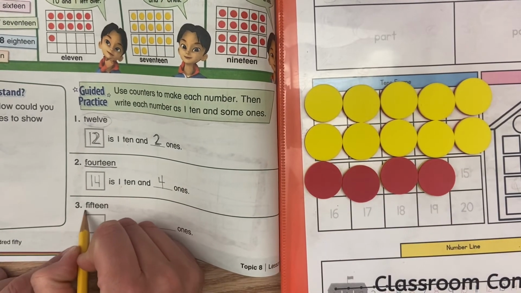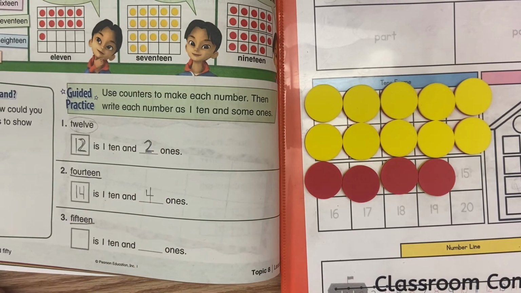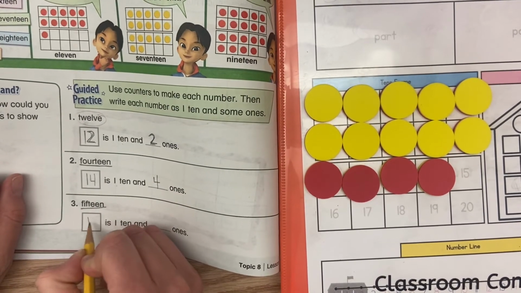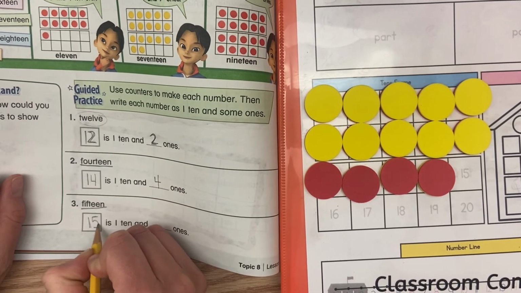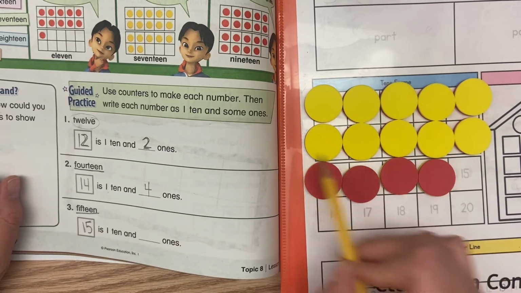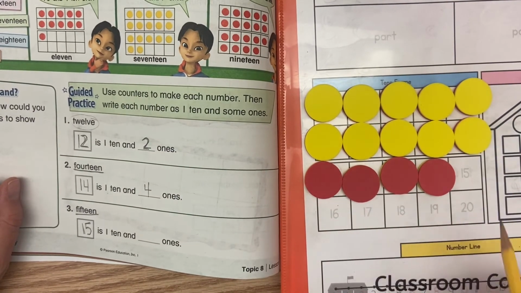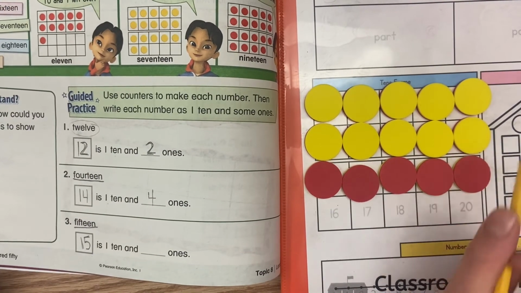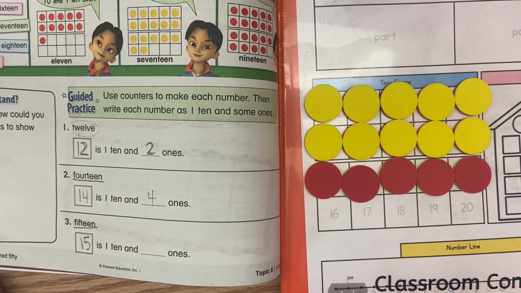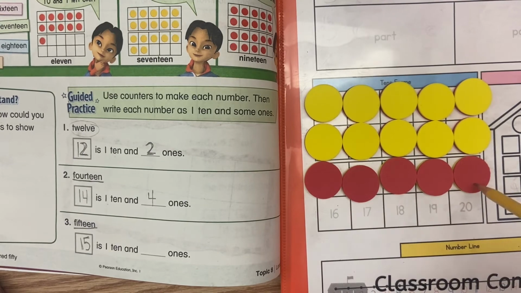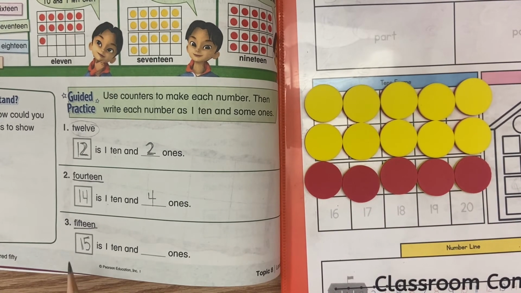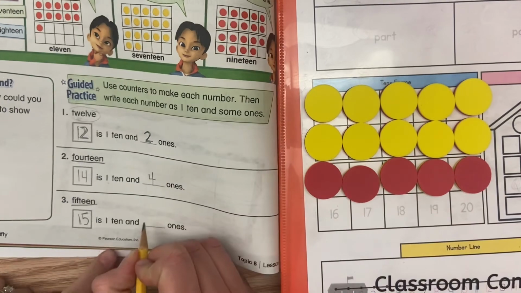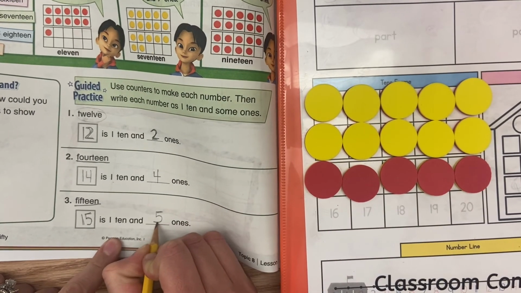For number 3, it asks us to show the number 15. Let's write that in the box. 15 is also 1 ten and some left over. 15 is 1 ten and 5 left over. Let's count on from 10. Ready? 10, 11, 12, 13, 14, 15. So 15 has 1 ten and 5 ones.